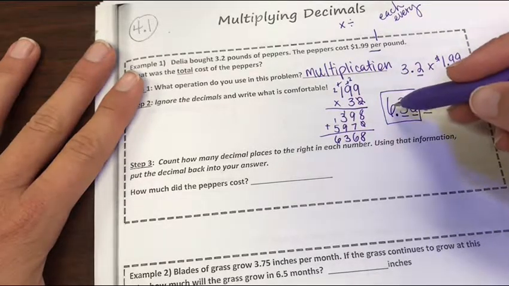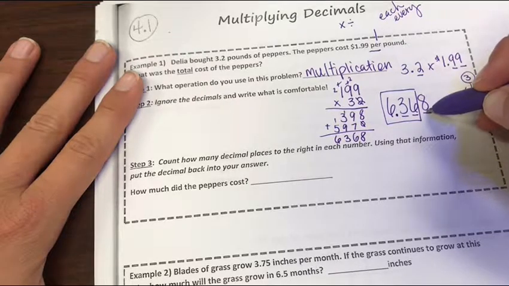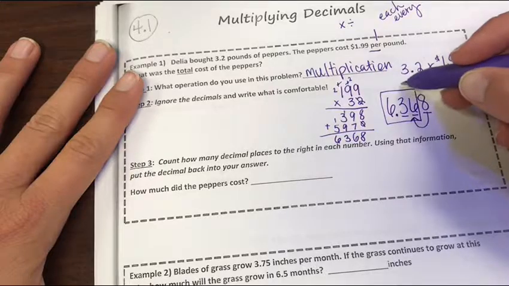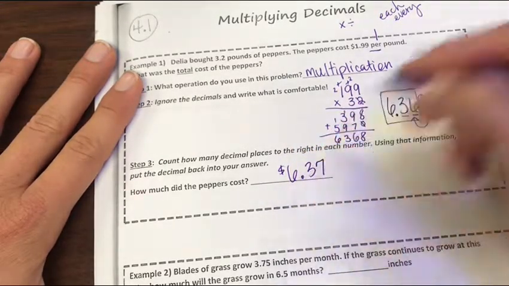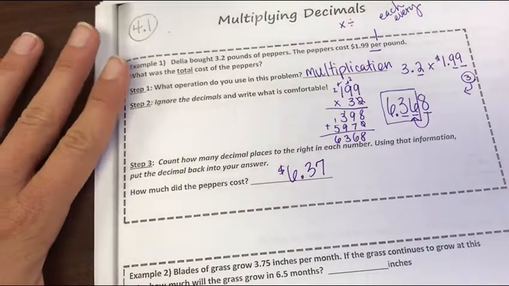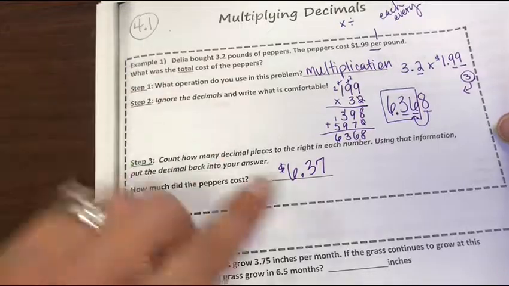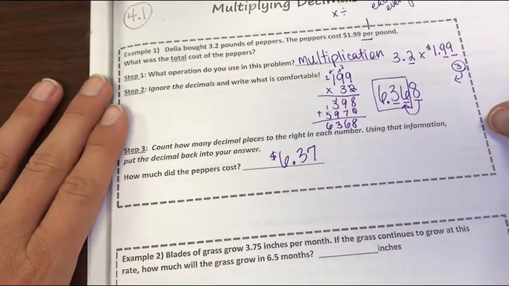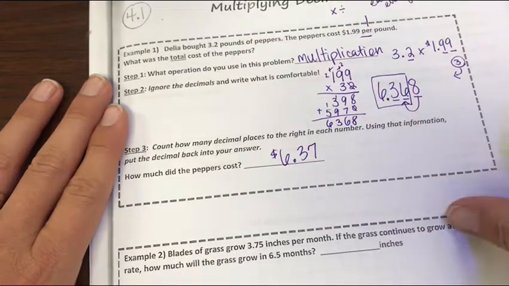So really this is $6.36. But if you have a number here that's 5 or more, that's going to bump that 36 cents up to 37 cents. So it's really going to be $6.37. And again, you do not have to do this on your homework. Most of them will only go 2 places behind the decimal if it's money. Now, if it's not money, you would have left it just like this.